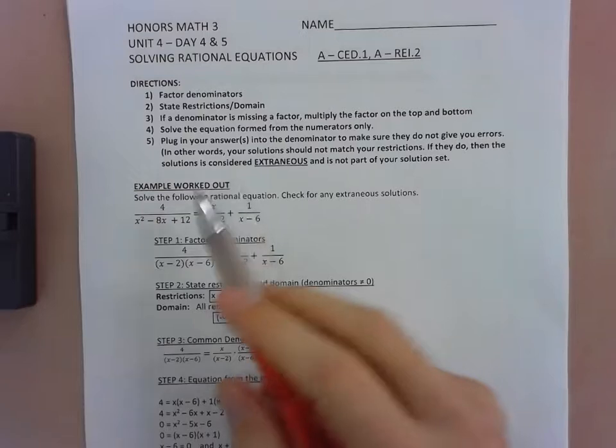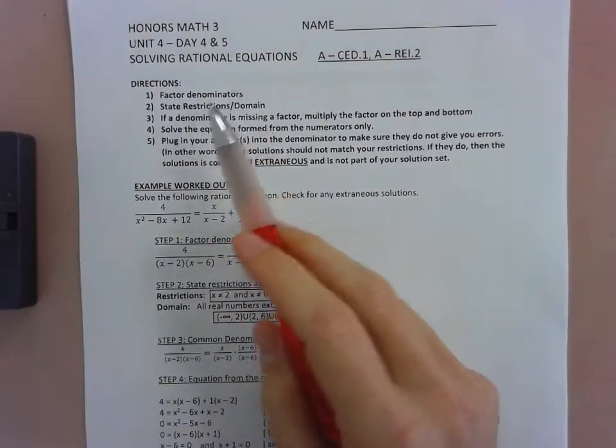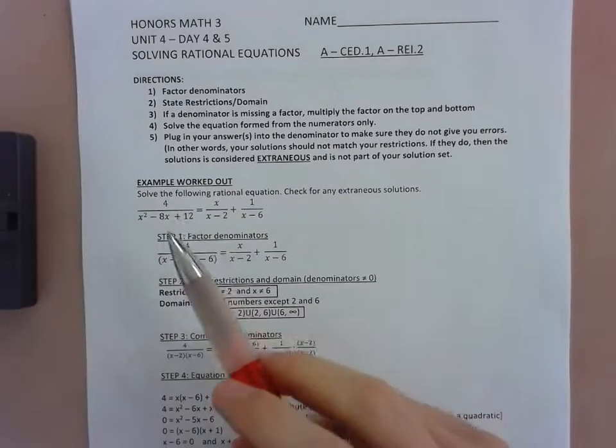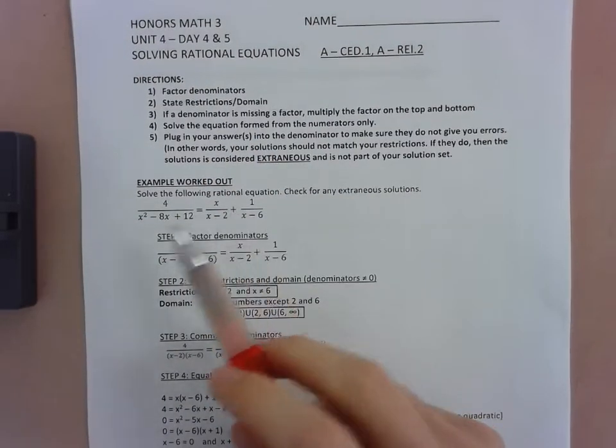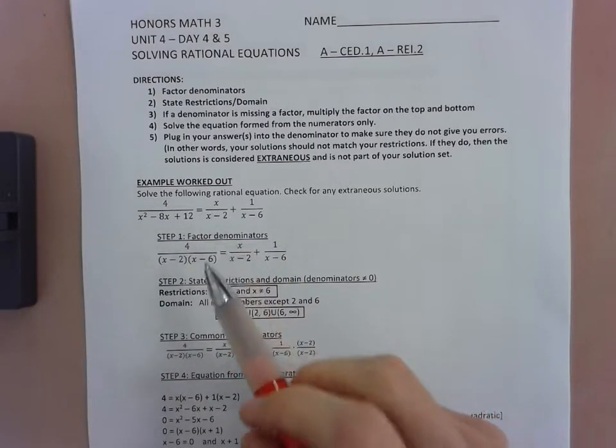So you have an example laid out before you on your notes, and you can read through it. There's a few steps here that are similar to the one before. For instance, we're still going to factor our denominators. So you'll notice that you have this expression here, which looks a lot like the other one, except that we have an equal sign thrown in.